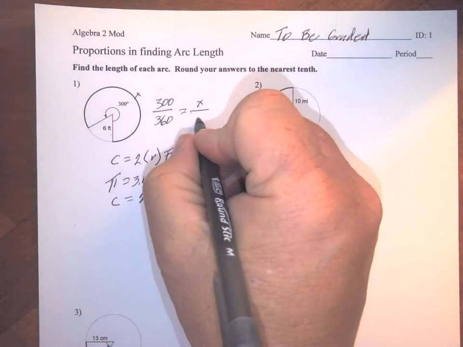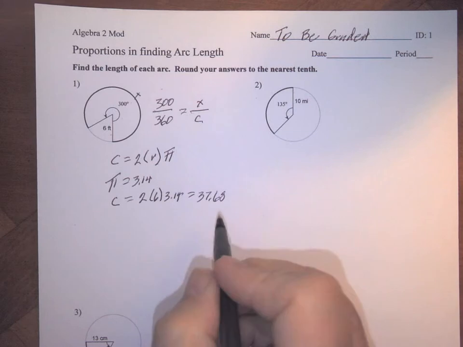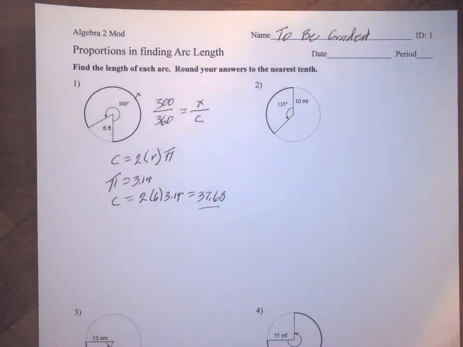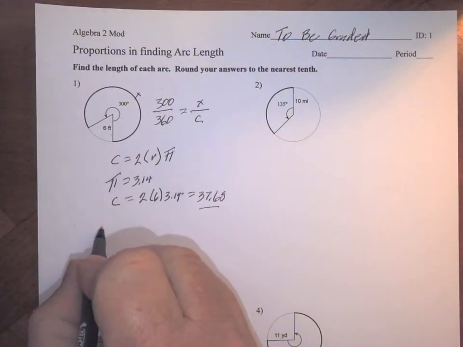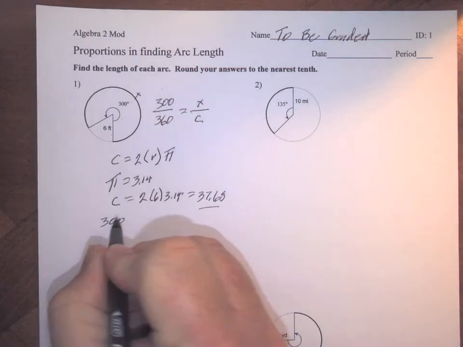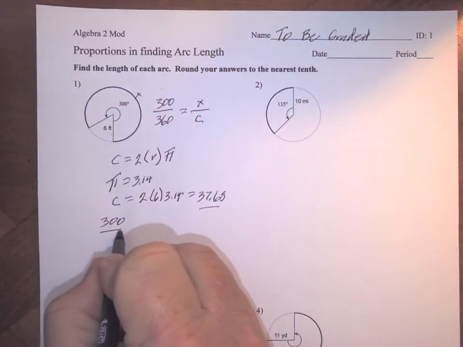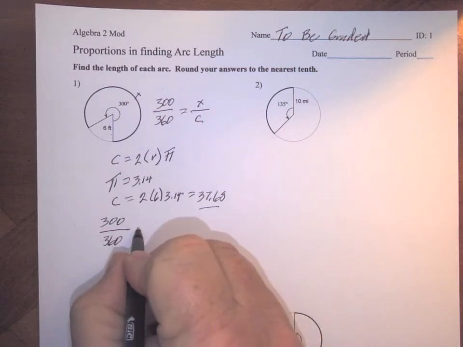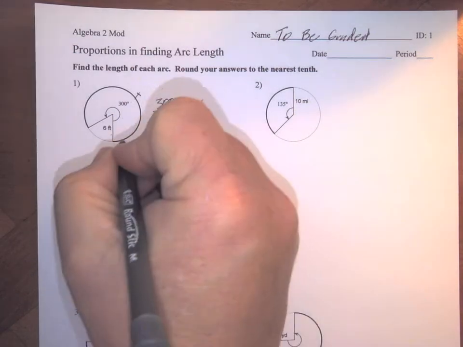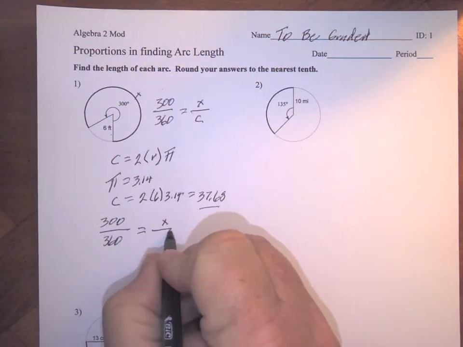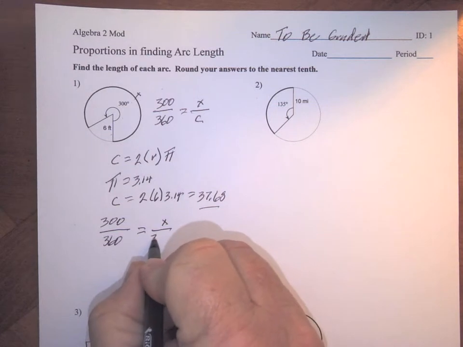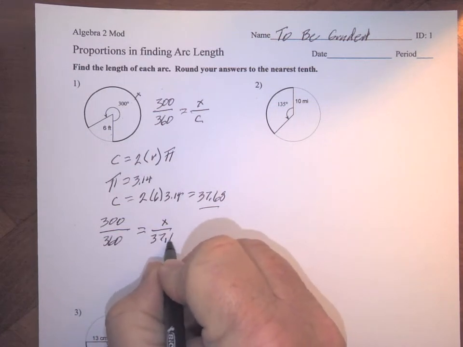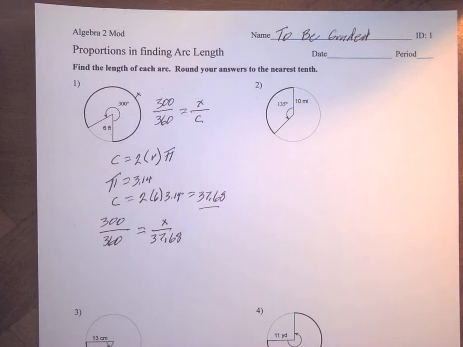Remember, our ratio up here is x over the circumference. Well, we now know what the circumference is. So all we have to do is find x. Well, if we set up our little proportion here of 300, which was the degrees of the arc, divided by 360, which is the total degrees in the circle, that's got to equal x, which is the length of this arc, divided by the circumference, which we just calculated to be 37.68.